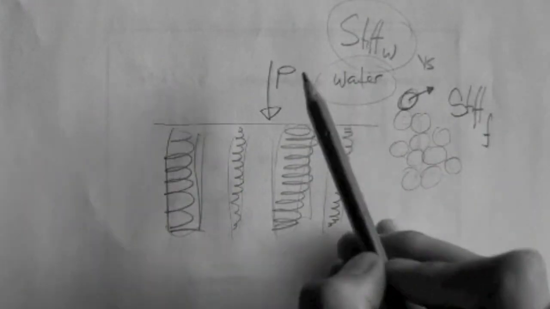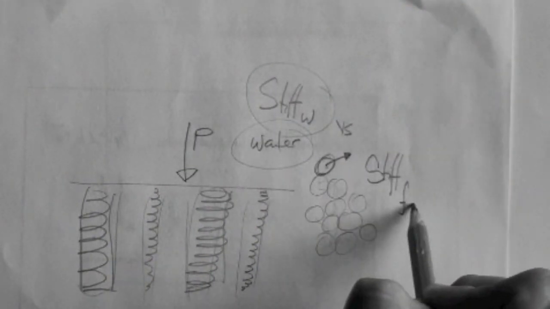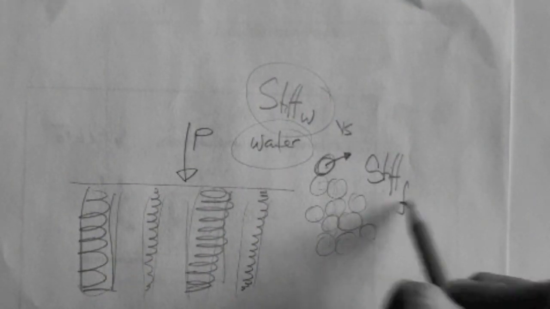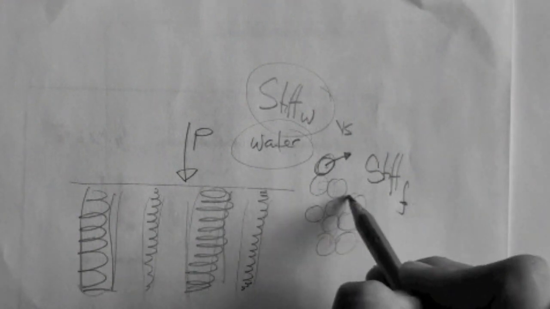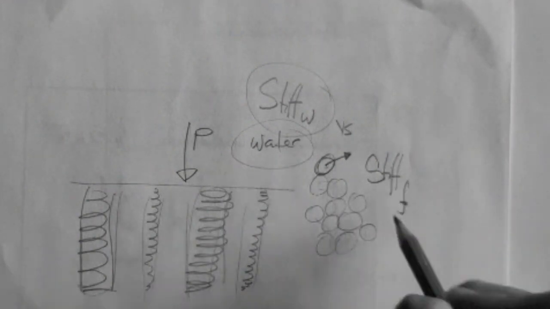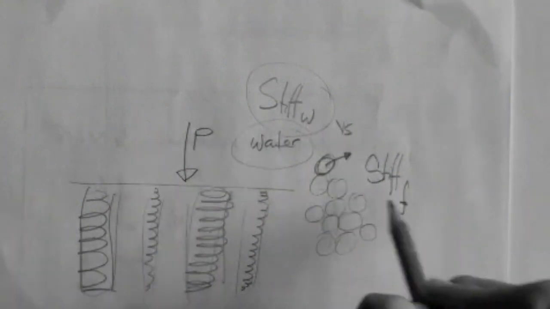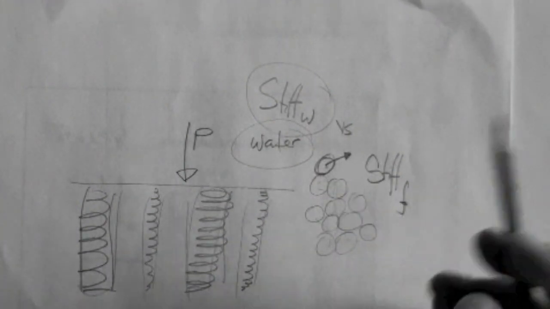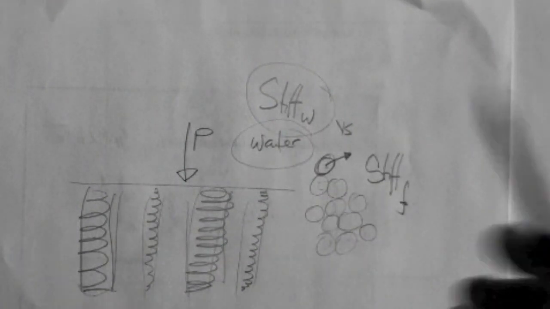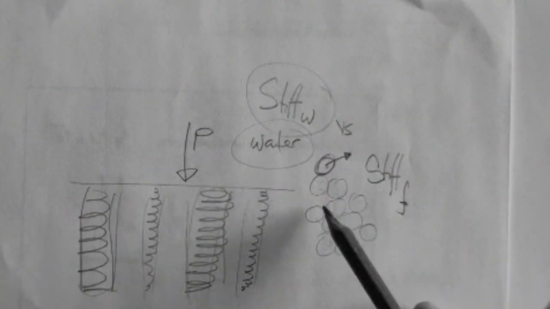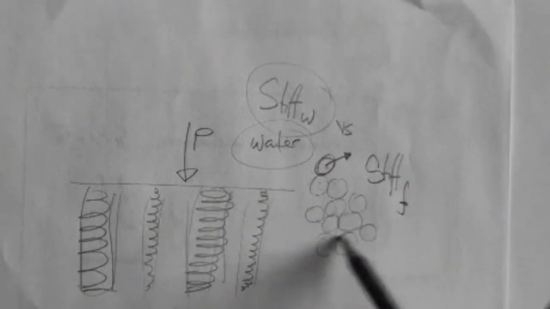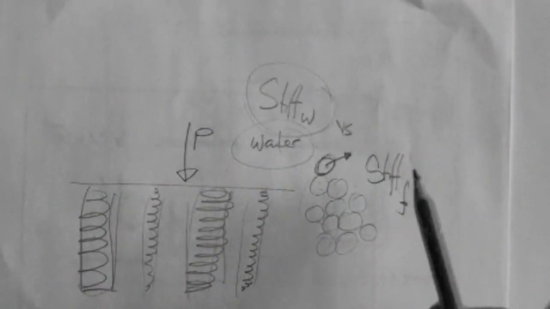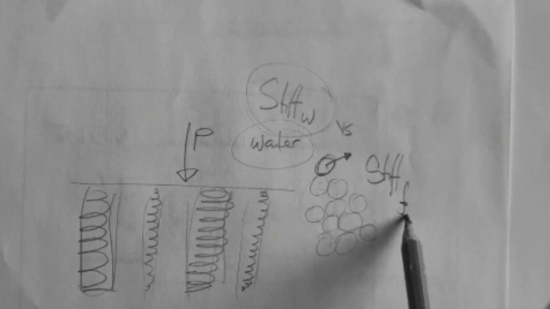In all soils, the stiffness of the water is higher than the stiffness of the fabric. Now, sometimes the grains are cemented, and in that case, they may start approaching each other, etc. But typically, when we have soil that is not cemented, I would say in all the cases of soil that are not cemented, the stiffness of water is higher than the stiffness of the fabric.